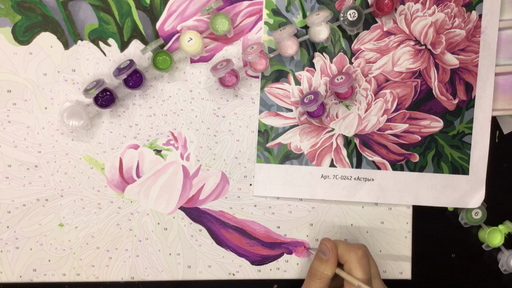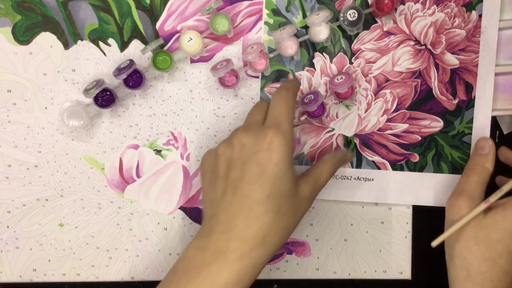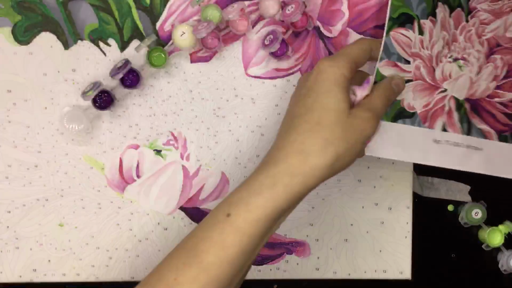And blending a little bit. There is a really strange shape of petal here. It's curving this way. I think it's looking good, even in this shape. And a small bright end of the petal here. And that's it. Look, it's the end of the petal. So this one is completely done.